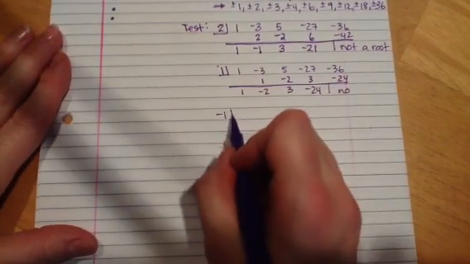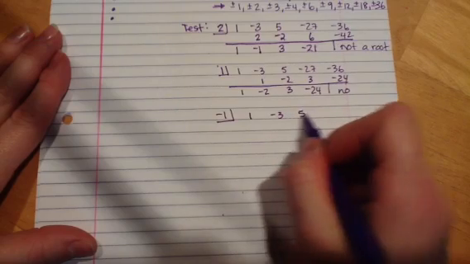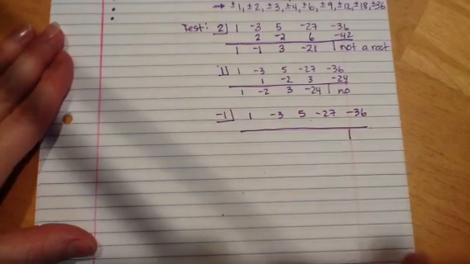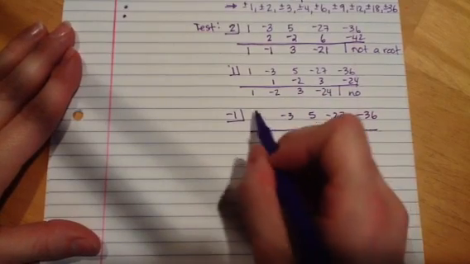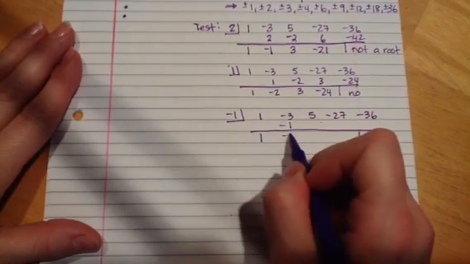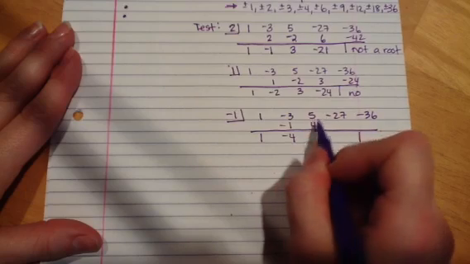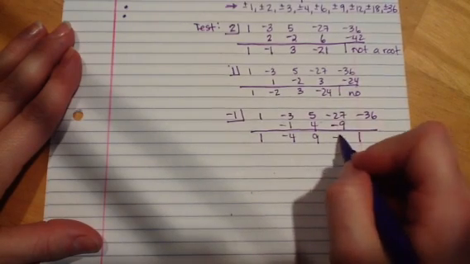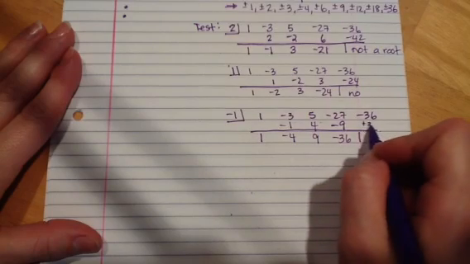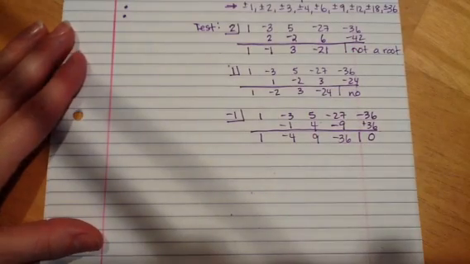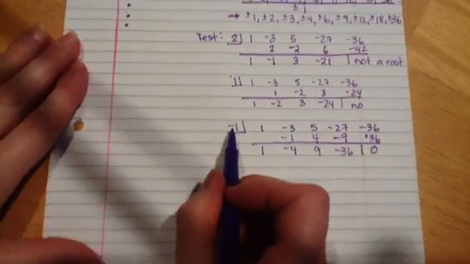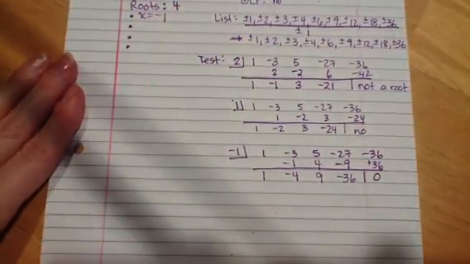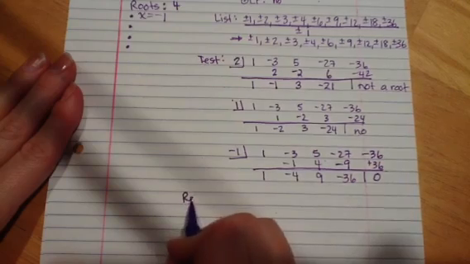How about -1? 1, -3, 5, -27, -36. If you're a good guesser, this goes faster. I'm not a very good guesser. 1 times -1, -1, add -4, multiply, +4, add 9, multiply, -9, add -36, multiply, +36, and we get 0. Good. So one of our roots is x equals -1. So I'll write that up here, x equals -1, and then I will rewrite.